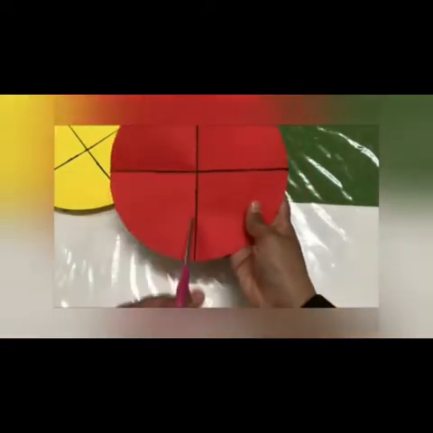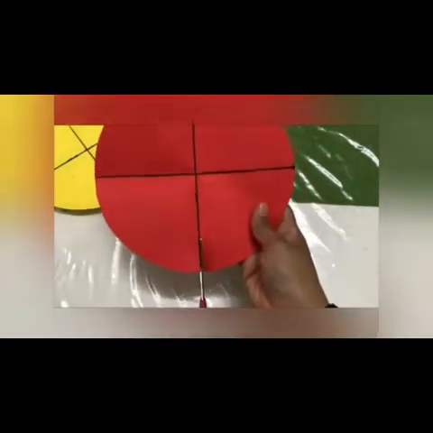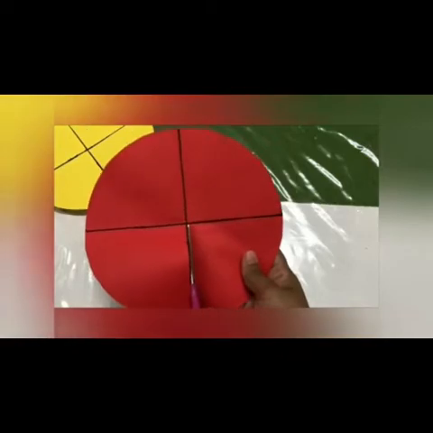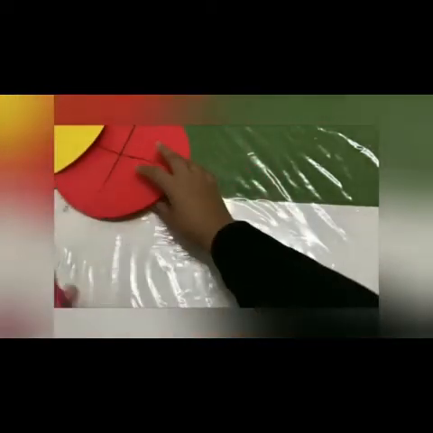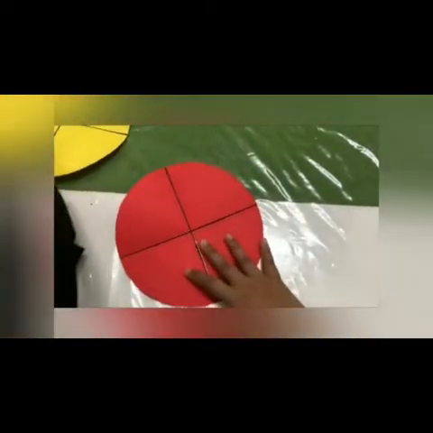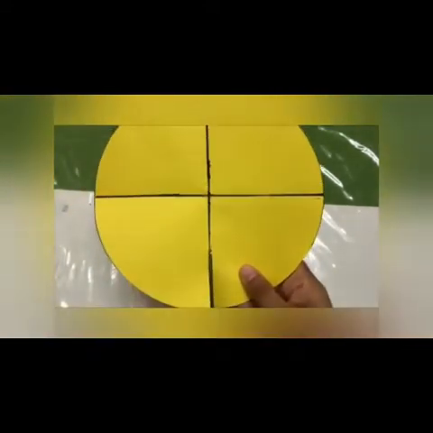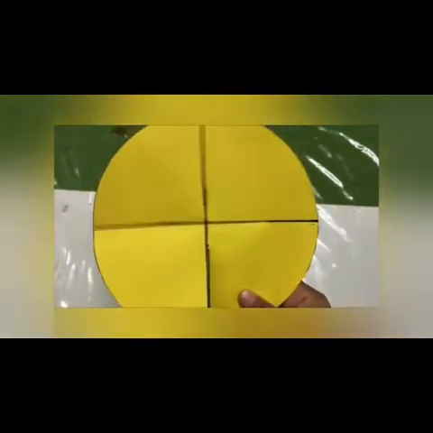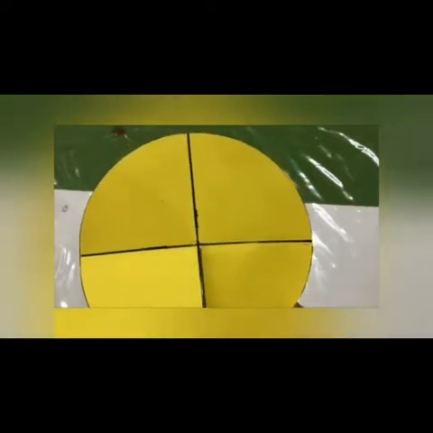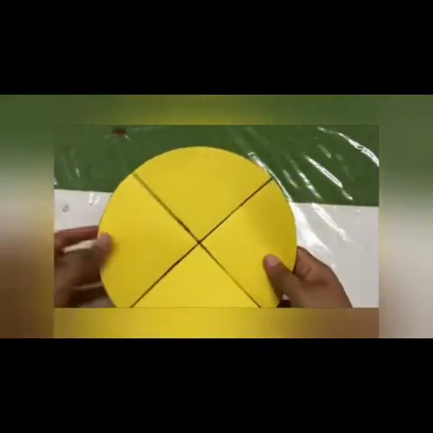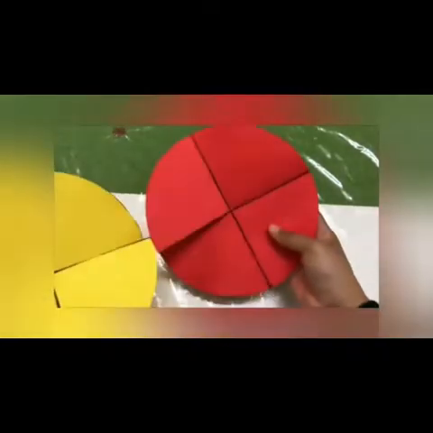Then cut the charts in one folded line. Then place the two charts like this.